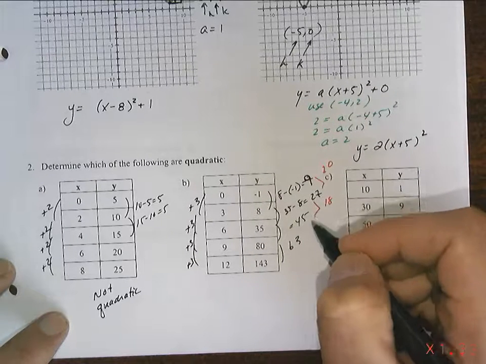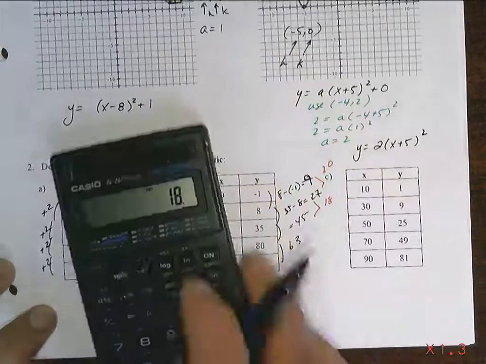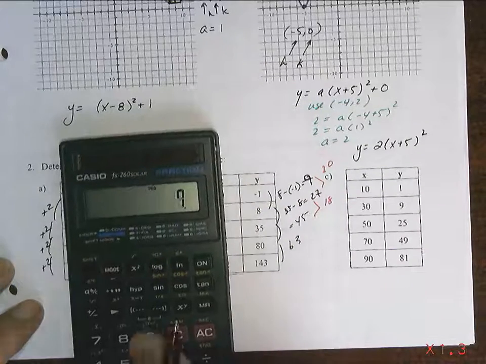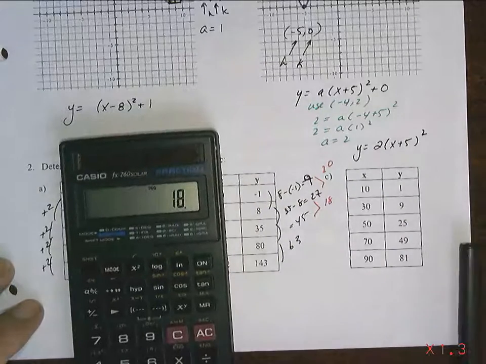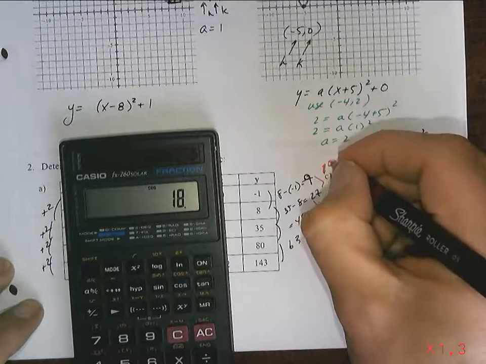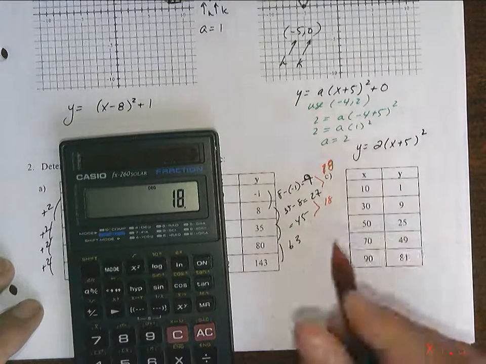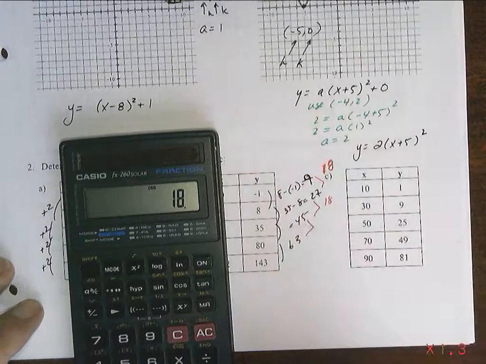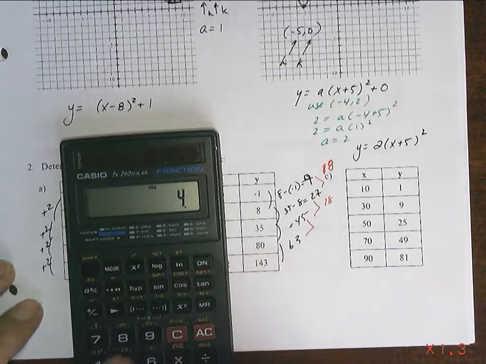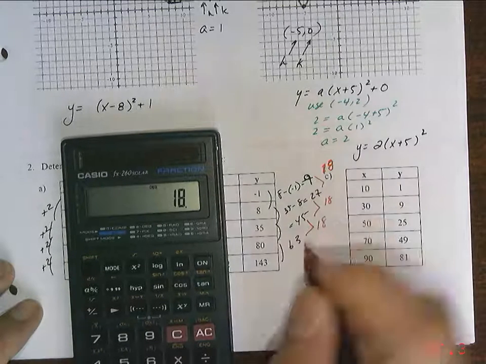No. Yeah, that works. So 27 minus 9 is 18. Uh-oh. 45 minus 27 was 18. If this is 18, ladies and gentlemen, we have a quadratic. 63 minus 45, 18. We have liftoff.